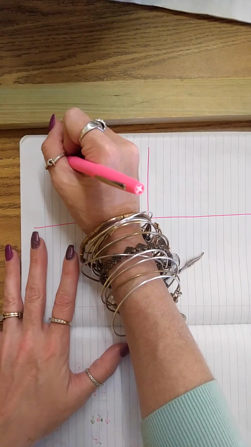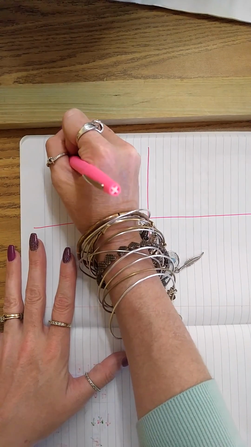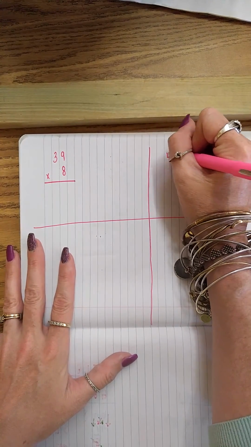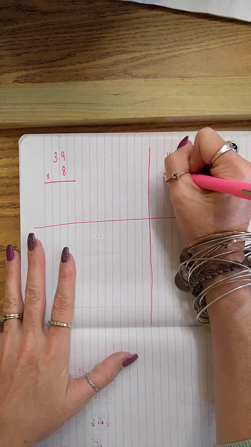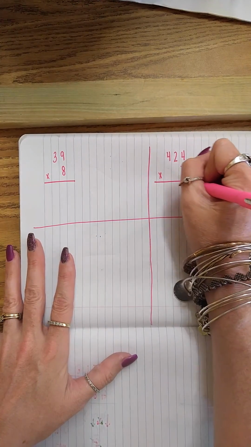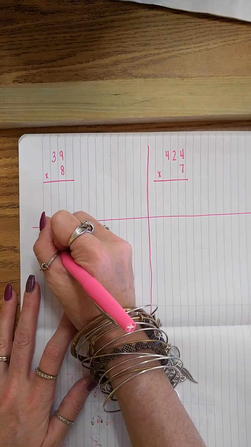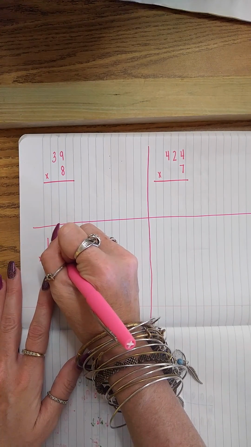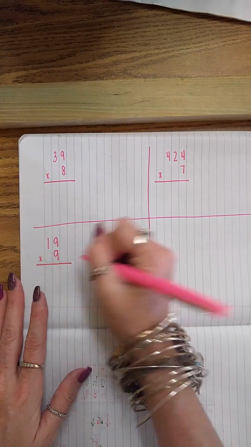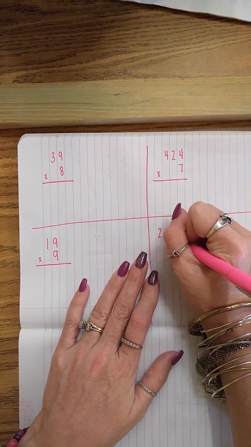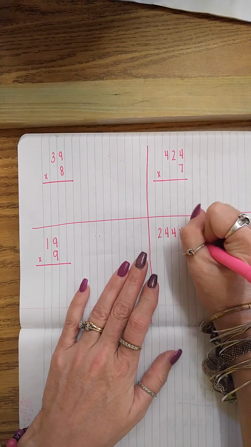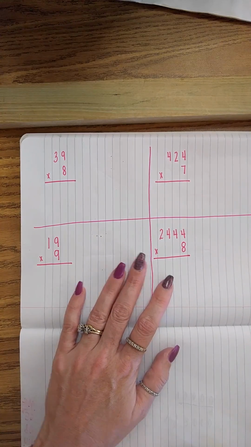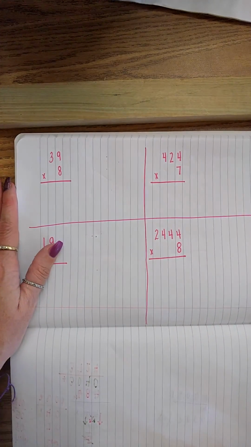All right. 39 times 8. 424 times 7. 19 times 9. 2,444 times 8. All right, so there are the practice problems for straight computation.